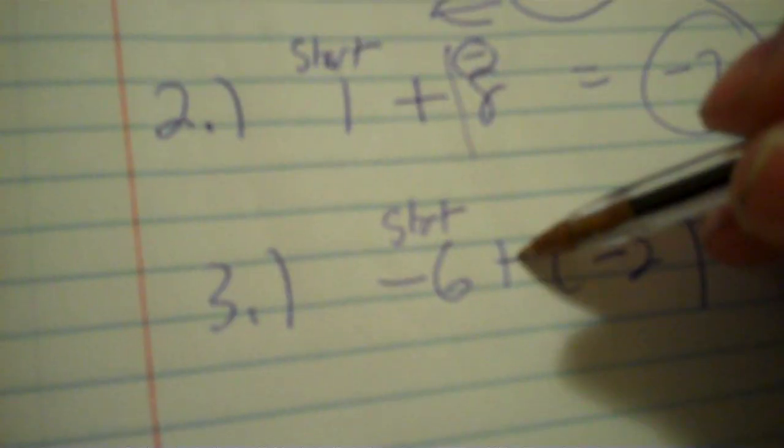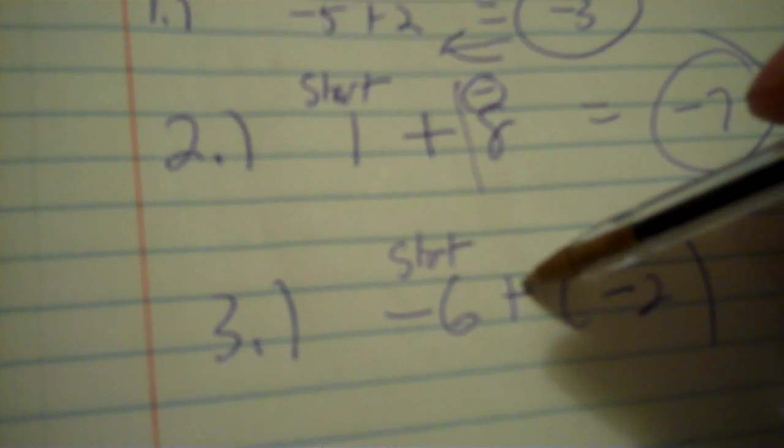Number 3, -6 plus -2. So I know I'm starting at -6, and I have the plus sign, so I don't have to do this whole thing. Okay, if there's a plus right after it, you're good to go. You're adding -2, so you're going 2 units to the left. So -6, 2 to the left, 1, 2. So equals -8. -6 plus -2 equals -8.